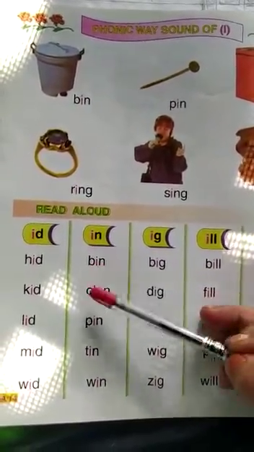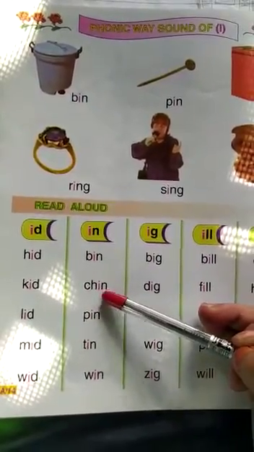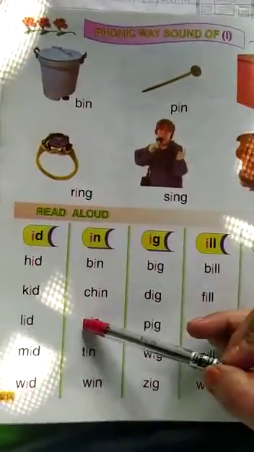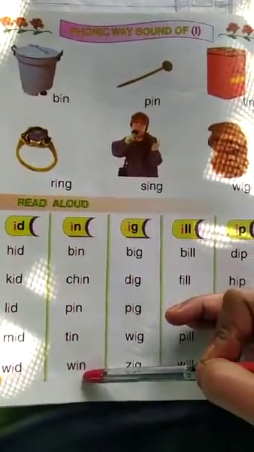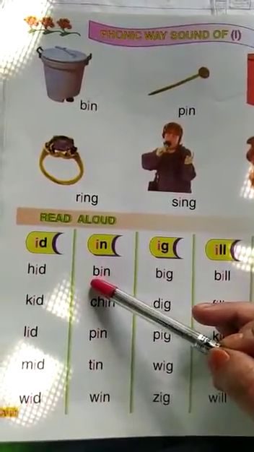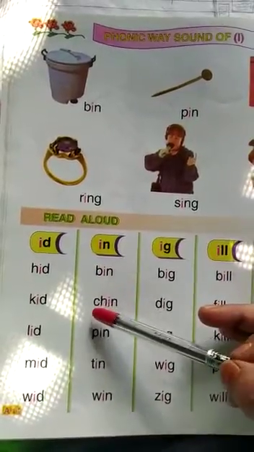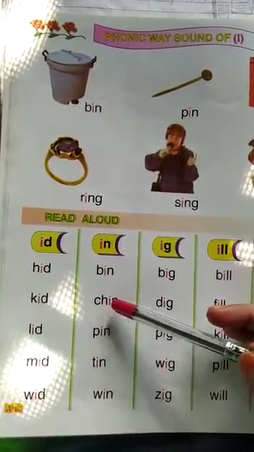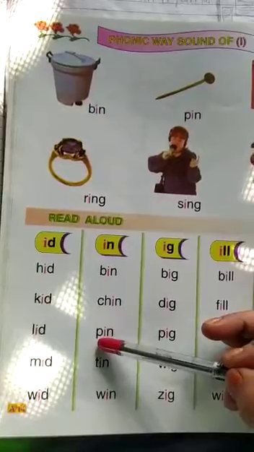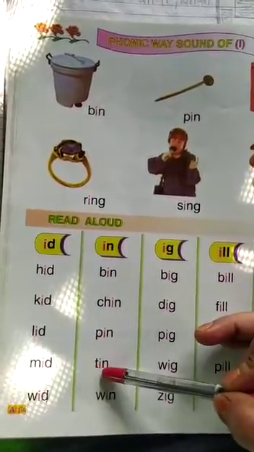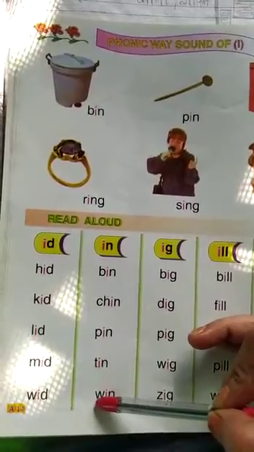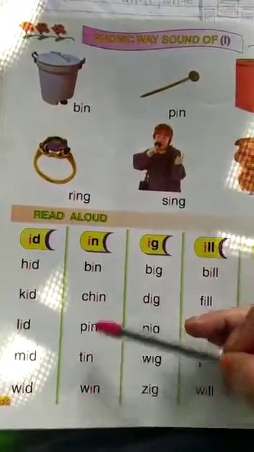Next one is I-N, in. B-I-N, bin. C-H-I-N, chin. P-I-N, pin. T-I-N, tin. And W-I-N, win. B says B, B-I-N, bin. C-H, ch, ch-I-N, chin. P, p-I-n, pin. T-I-n, tin. W-I-n, that is V-I-N, win, right?